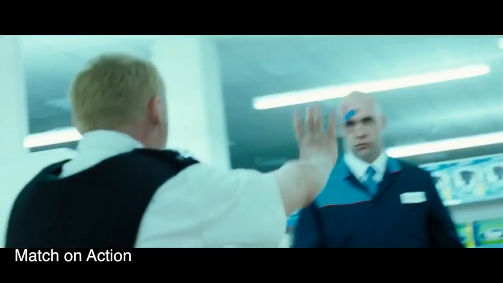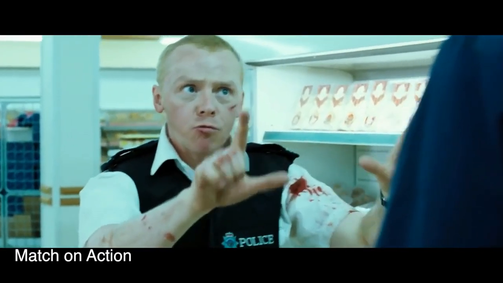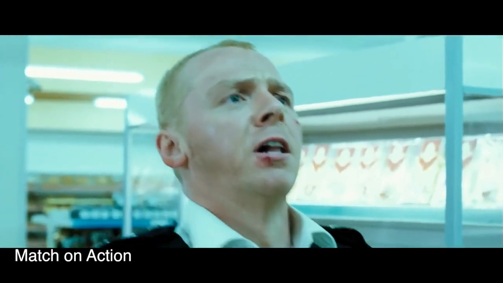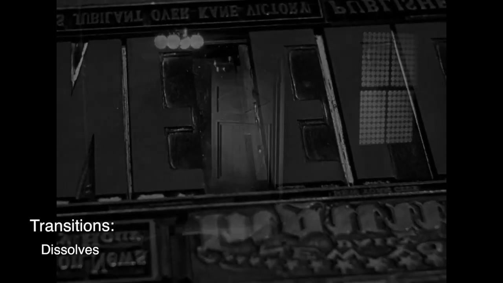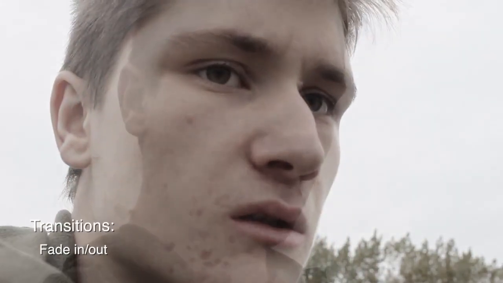Match on action. This is a continuity technique in editing, where you would cut from one shot of an action to another but portraying the first action of the subject. This makes it a seamless and smooth transition. Transitions. Transitions cut away from one scene to another. These can be dissolves, wipes, cuts, and fade in and outs.